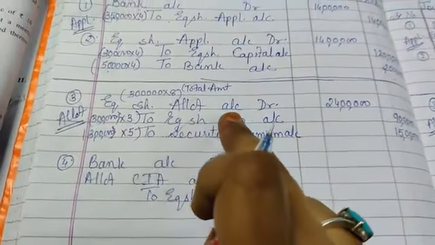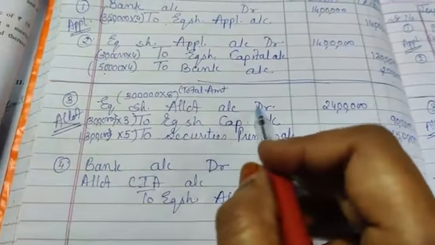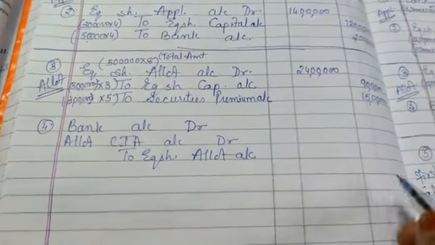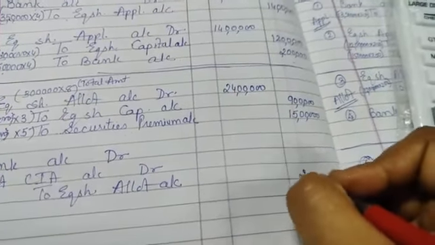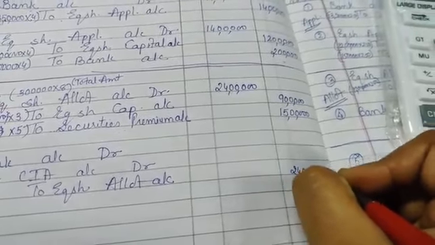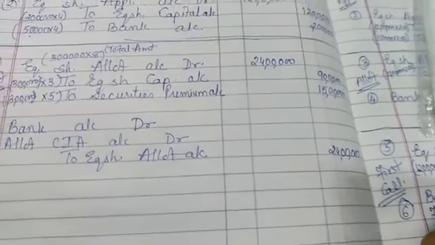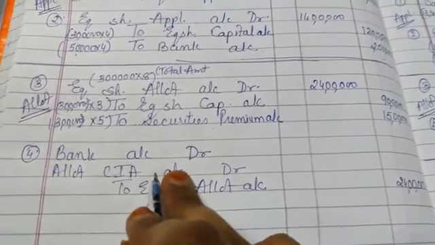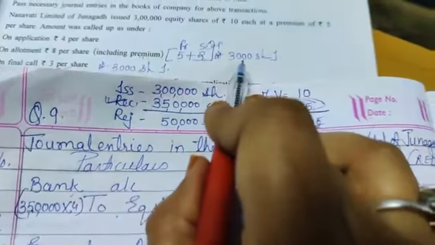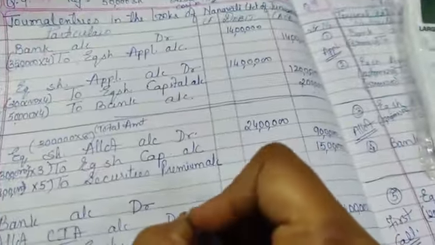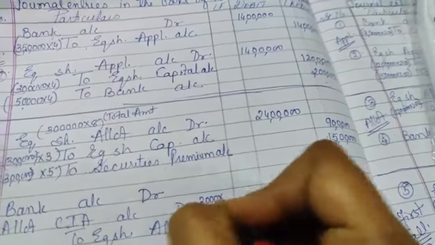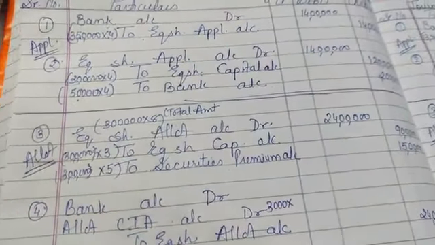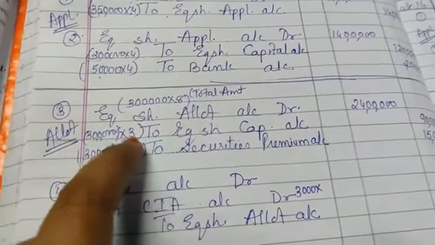Now allotment to allotment, copy down the same. Here in allotment 24 lakh, so here also on the credit side you will write down 24 lakhs. Clear? Now allotment call in arrear, how much is not paid by Ishira? 3000 shares. So here 3000 multiplied by, see, she will not pay, it is not like she will pay for securities premium and she is not paying for capital.